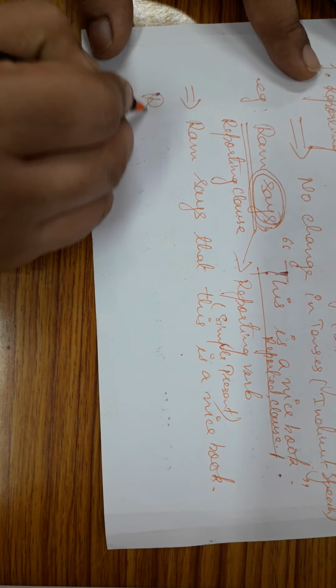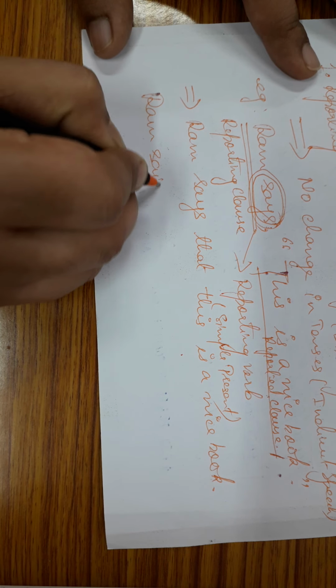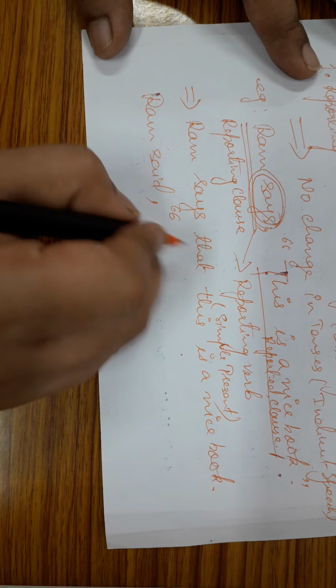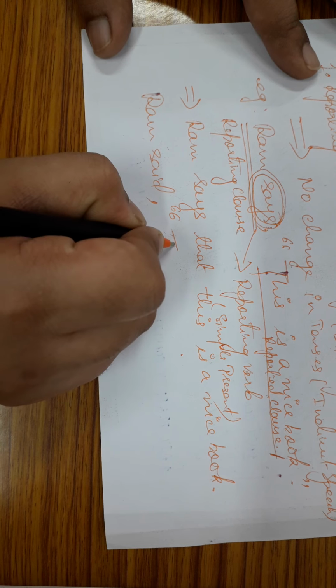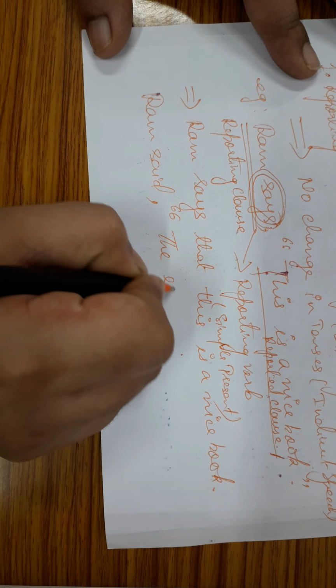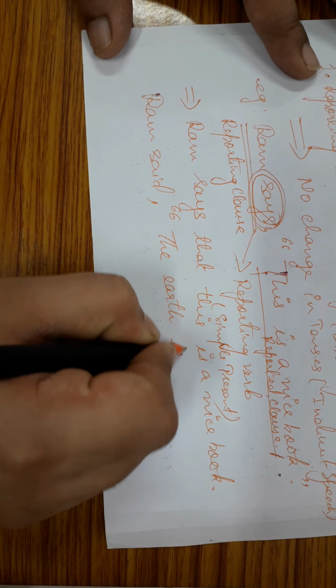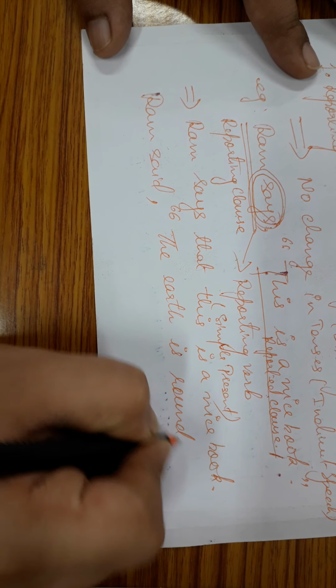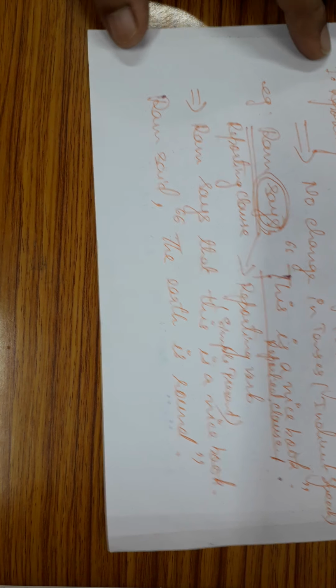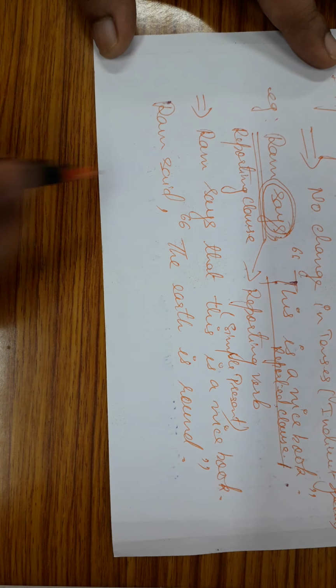For example, Ram said, I'm giving you very simple examples, Ram said, the earth is round. Okay, now this is in direct speech.